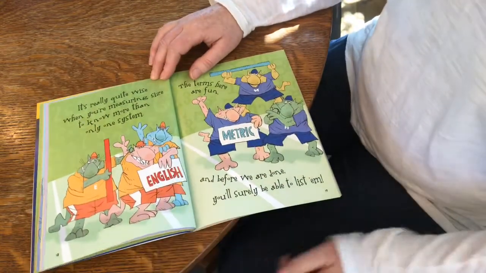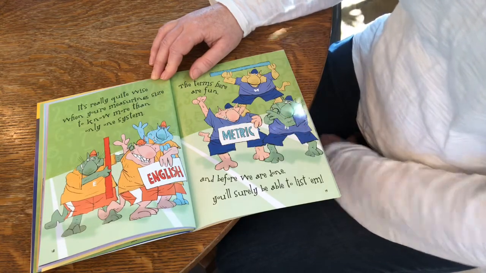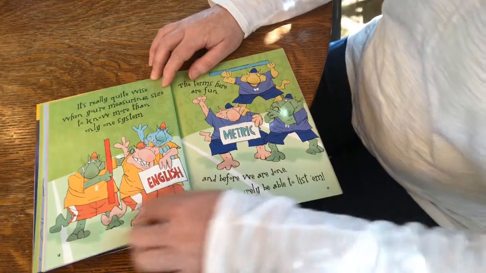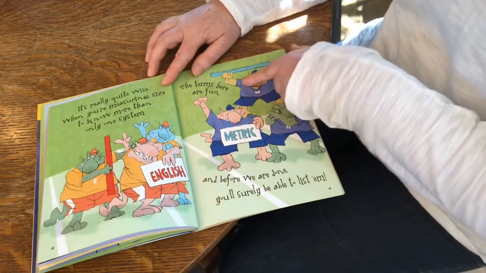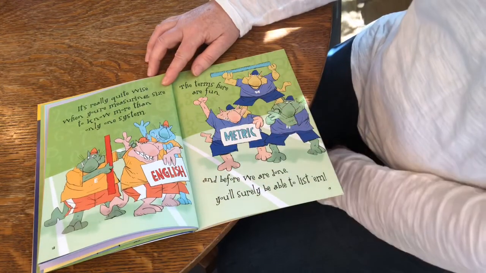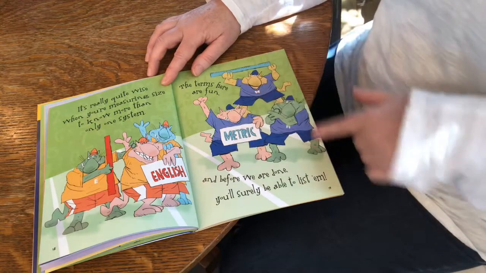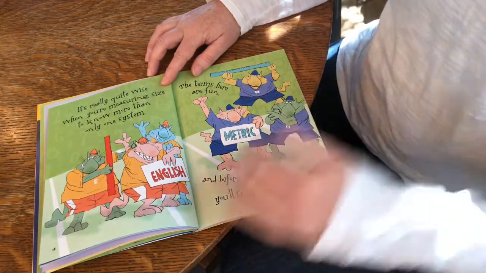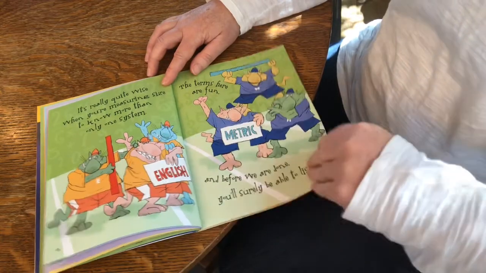It's really quite wise when you're measuring size to know more than only one system. So here they call it the English, or we also can call it the standard system. So we just learned about the English system or standard system. The terms here are fun, and before we are done, you'll surely be able to list them. Now this group over here, they're going to tell us about the metric system. So it's almost like it's 2 different teams, 2 different ways of doing things.